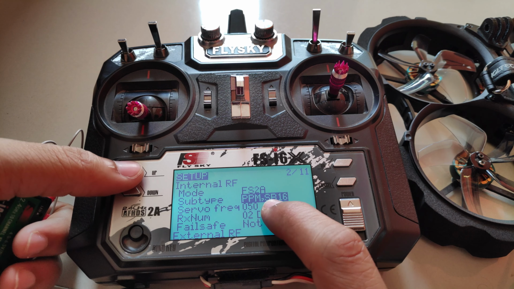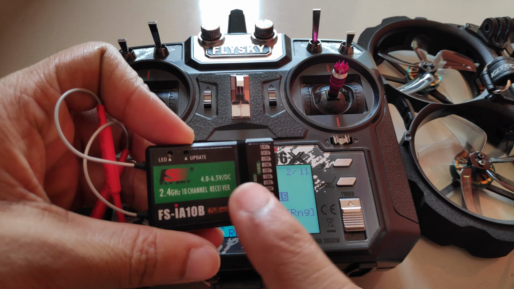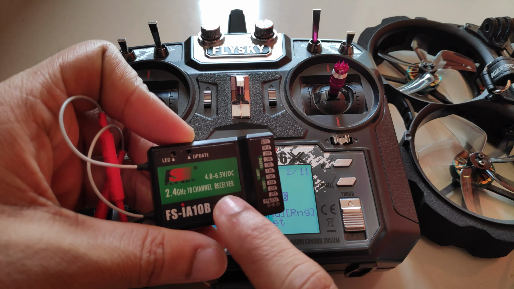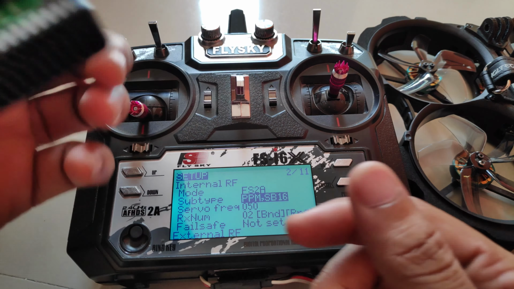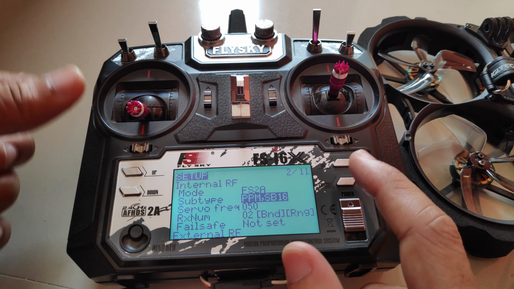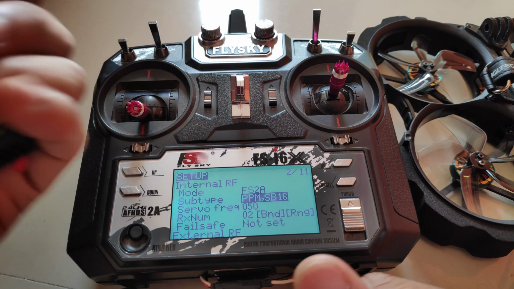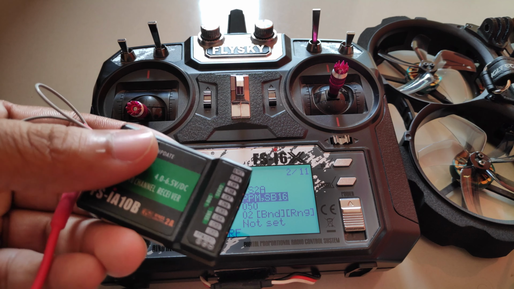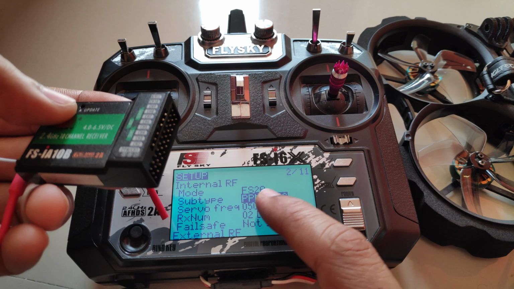So to use S-Bus 16 and I-Bus 16, you must have a receiver which supports automatic frequency hopping digital system 2A, or the second version of the Flysky protocol. It's not supported with the previous version of the Flysky protocol, or the automatic frequency hopping digital system version 1. If you have a receiver that does not support AFHDS 2A, then you won't be able to use S-Bus 16, so just keep that in mind.